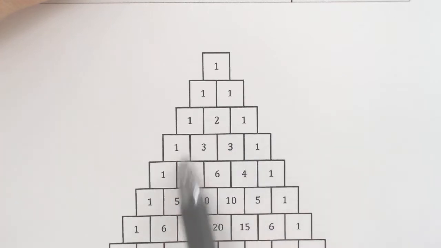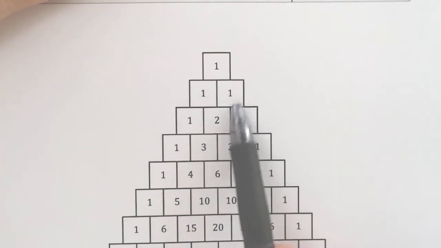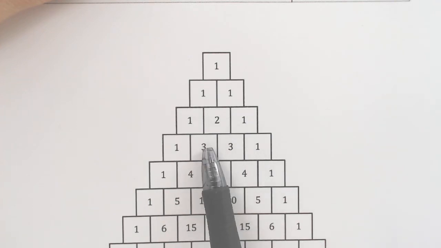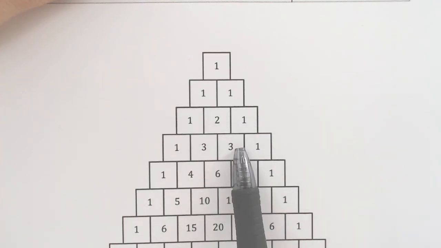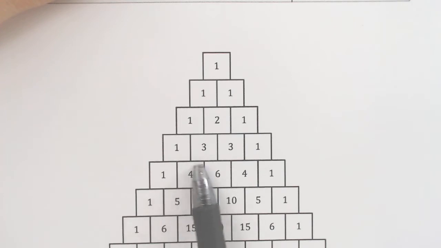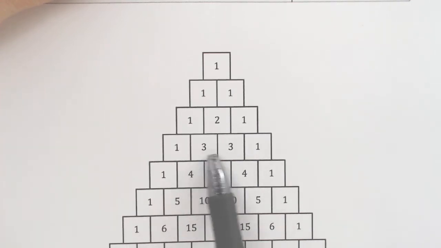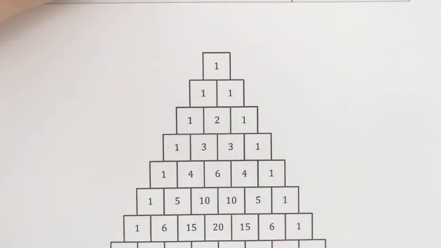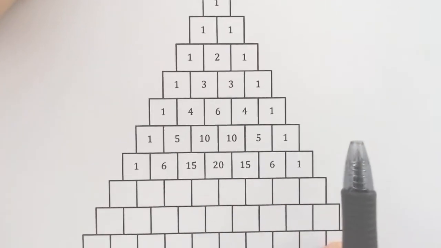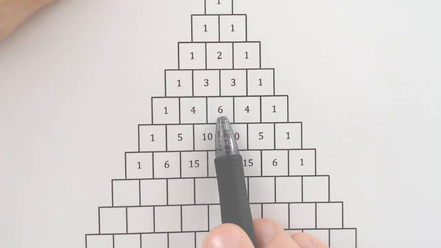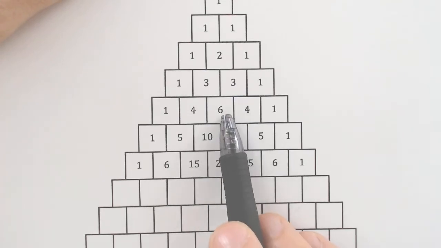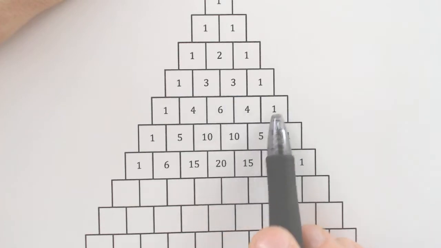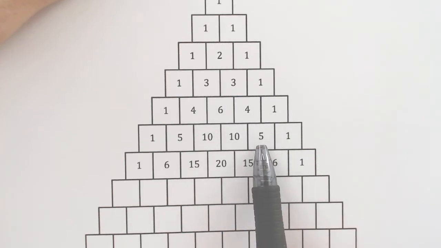And to get the middle chunk, you would do 1 plus 1 to get 2, and then 1 plus 2 to get 3, and 1 plus 2 to get 3, and then 1 plus 3 to get 4, and 3 plus 3 to get 6, and 3 plus 1 to get 4, and then the 1s are on the edge again. And you keep doing this pattern where 4 and 6 make 10, and 4 and 6 make 10, but then you notice these 5s on the outside. That's because 4 and 1 add together to make 5.